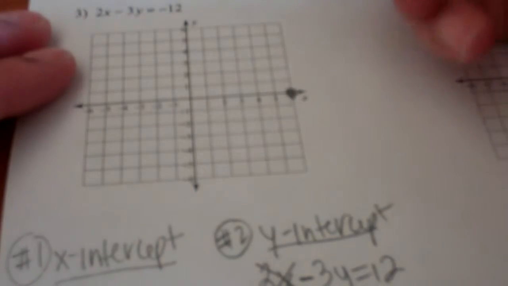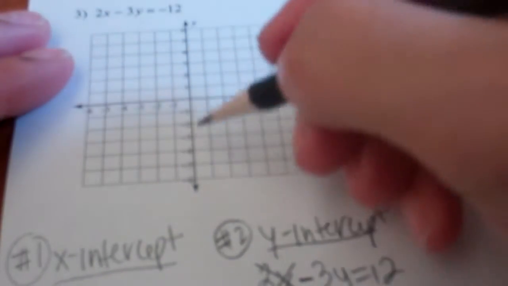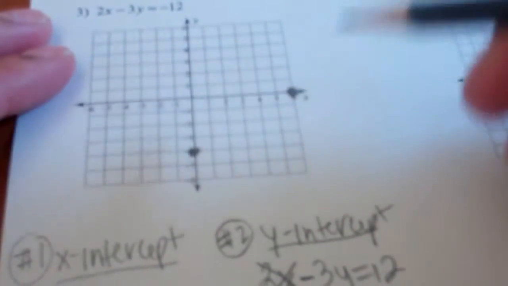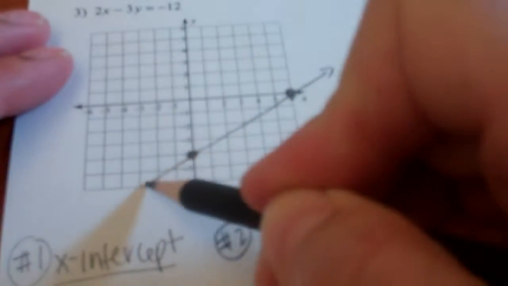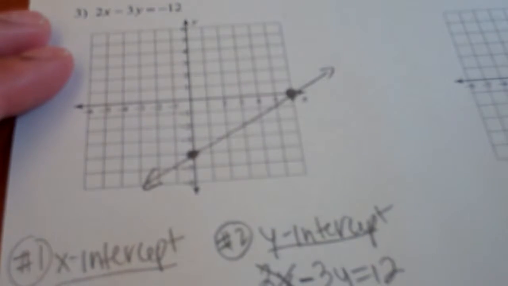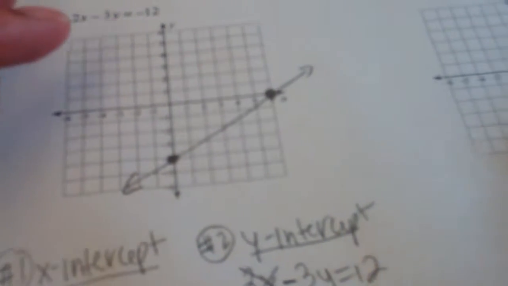Going to go up to my graph. On the y-axis, I'm going to go to -4. I have my 2 points. I'm going to connect them with a line, extend the line, put arrows on it, and I'm done.